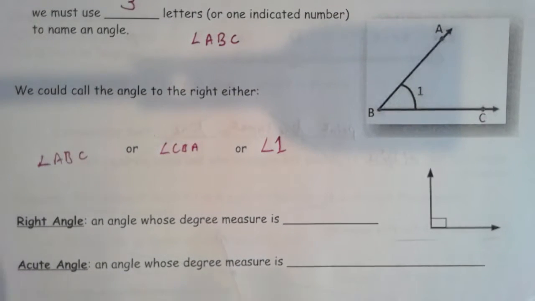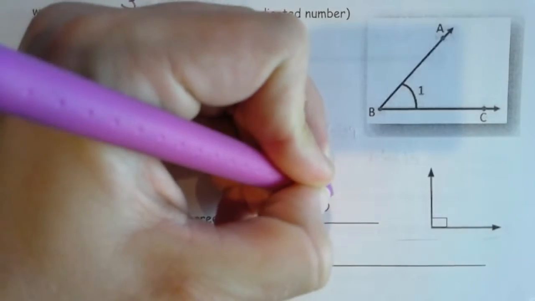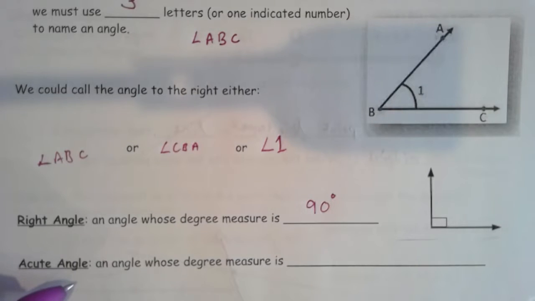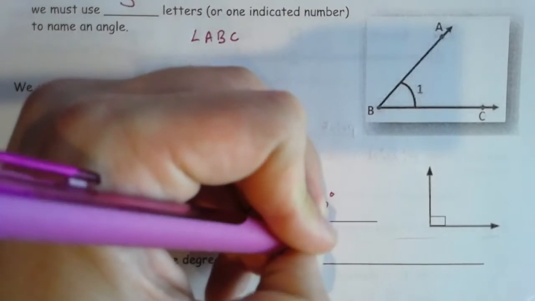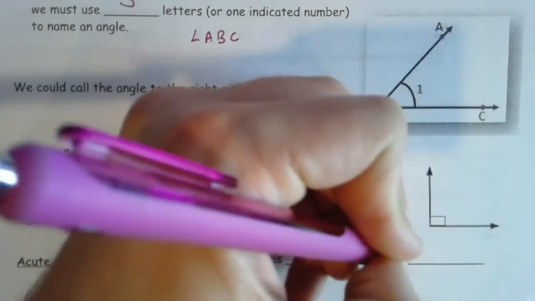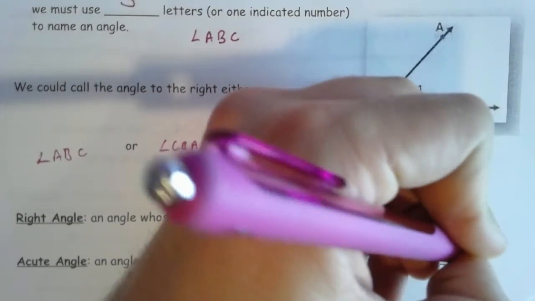All right, let's move right along. I want to take maybe only one more minute for the rest of these definitions and then we'll get a chance to do some practice. A right angle is an angle whose degree measure is 90 degrees. So right over here is a right angle. An acute angle is an angle whose degree measure is less than 90 degrees.